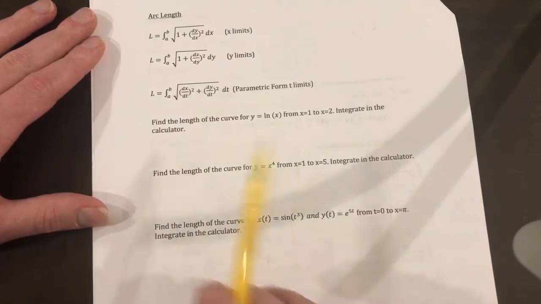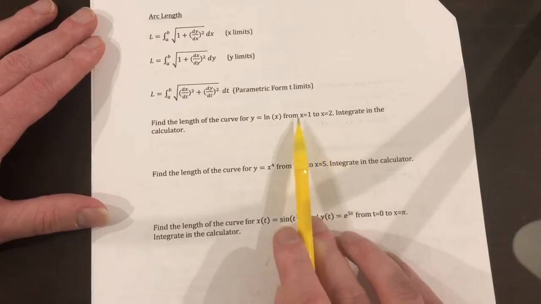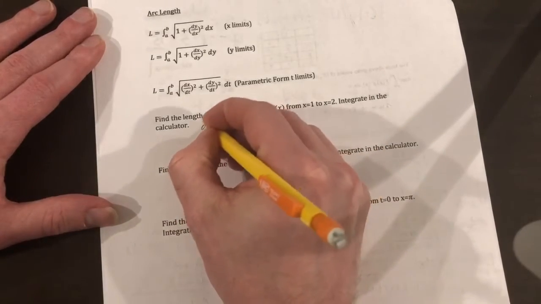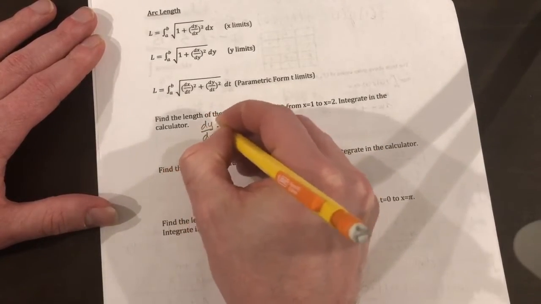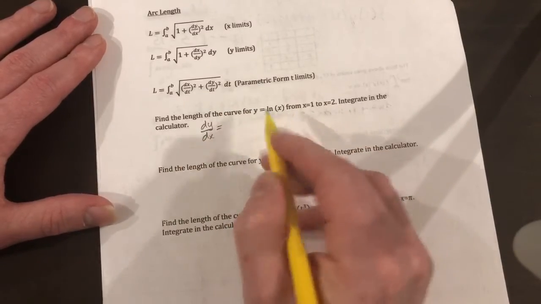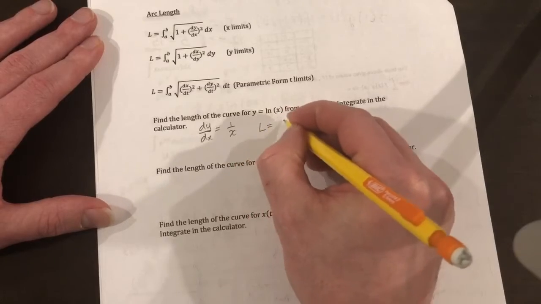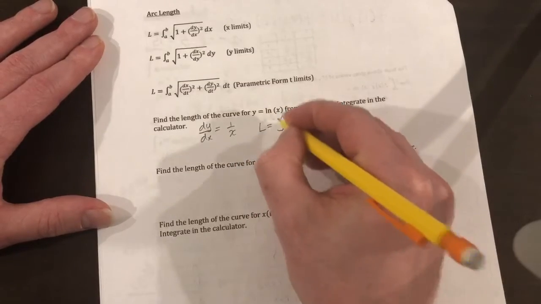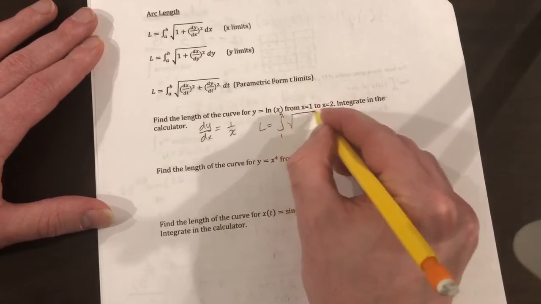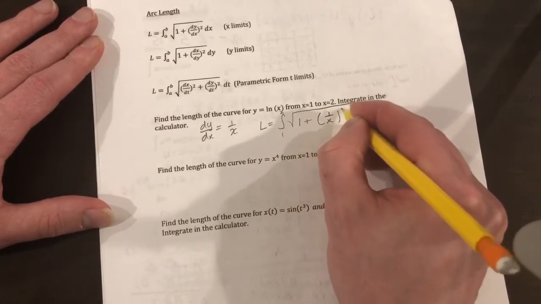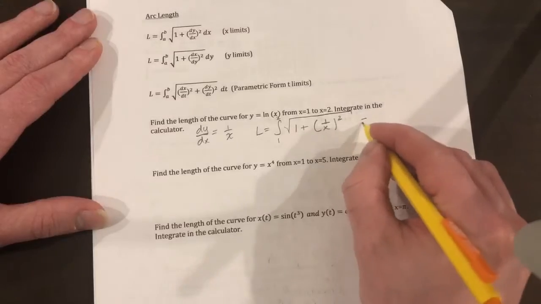Okay, so find the length of the curve from 1 to 2, integrate in the calculator. So we're going to start off by finding dy/dx. Derivative of natural log is 1 over x. So the length of the curve is going to be the integral from 1 to 2 of the square root of 1 plus (1 over x) quantity squared, like that. We're going to put that in the calculator.